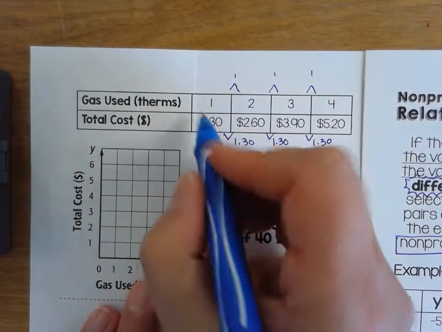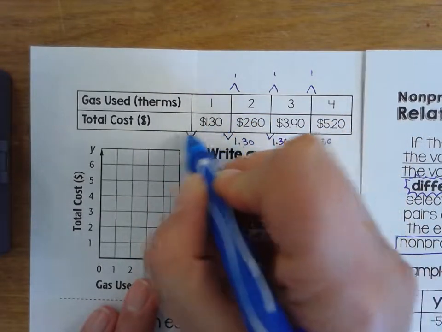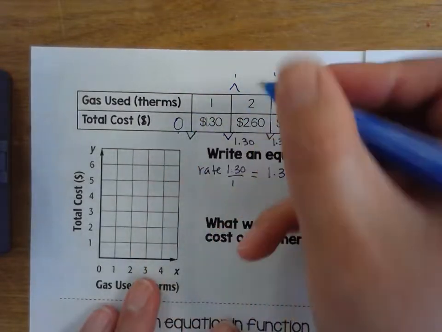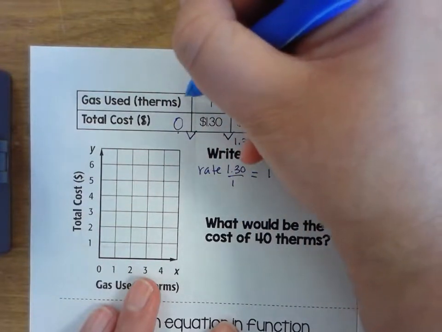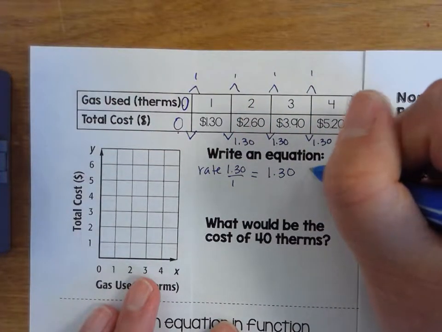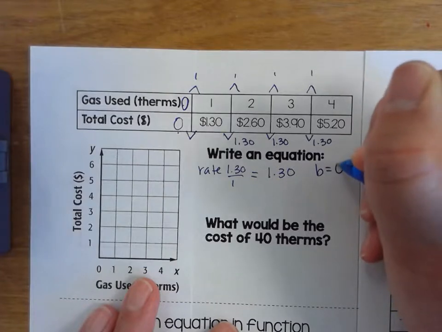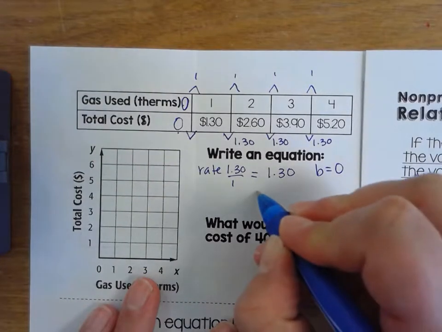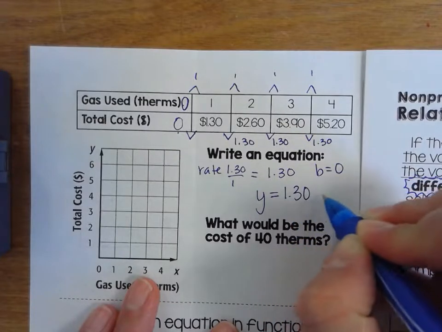If I were to work backwards, 130 minus 130 would be 0. If I work backwards right here and go backwards 1, that would also be a 0. So my rate is 130. My y-intercept would be 0. If I write that as an equation, it would be y equals $1.30, or 130 times x.